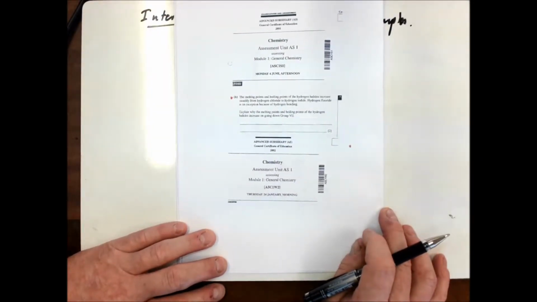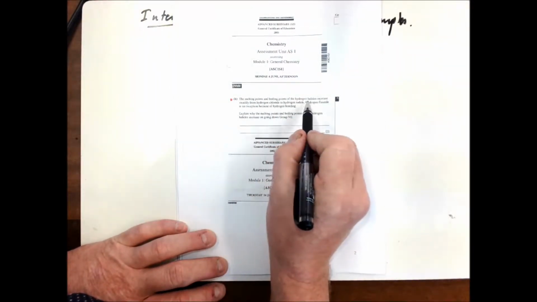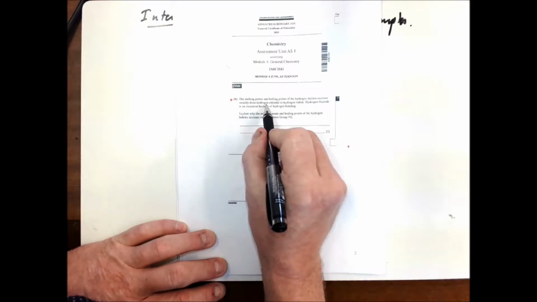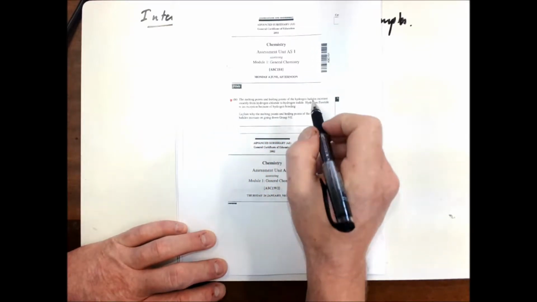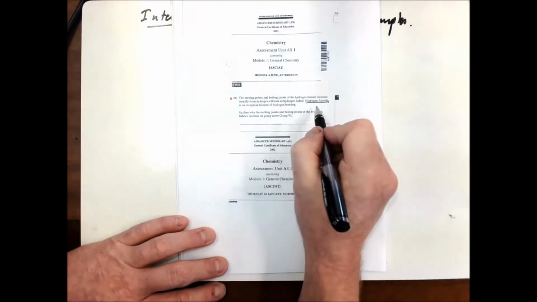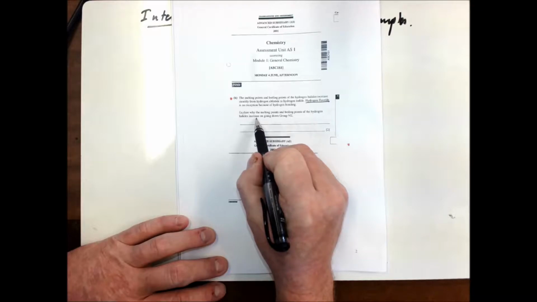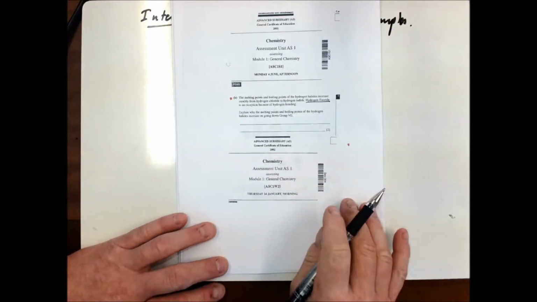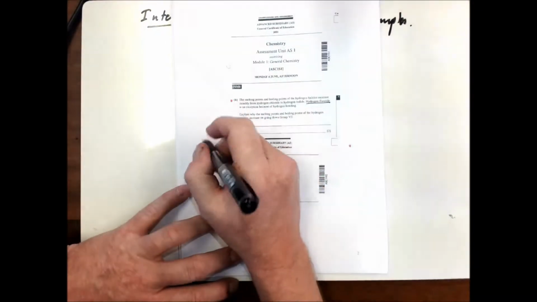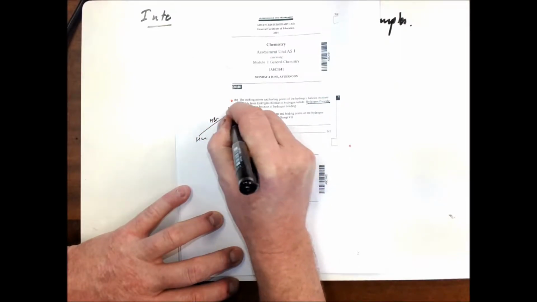Right, the next question then, another fairly stereotypical exam question. The melting and boiling point of the hydrogen halides increases steadily from hydrogen chloride to hydrogen iodide. Hydrogen fluoride is an exception because of hydrogen bonding, so we don't have to deal with it. Explain the melting and boiling point increase of the hydrogen halides as we go down group 7. So in other words, what they're saying there is we have HCl, HBr and HI, and this was covered in my video.